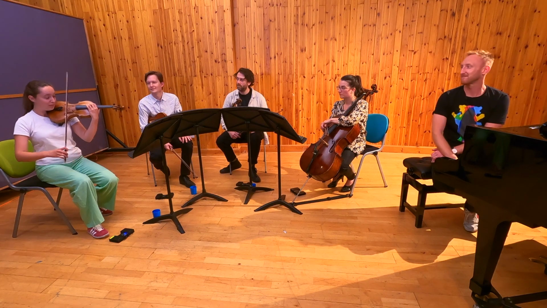One unusual feature of Tuggemo is the use of lots and lots of glissandi. This is when the musicians slide from one note to the next, like this.